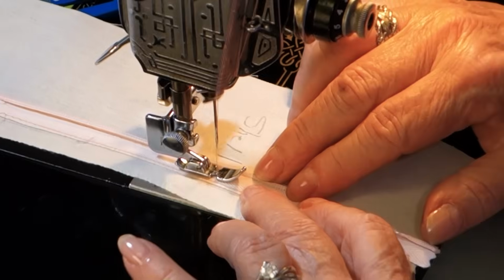to give you some basic information about how things are done in the industry. This is just basic information that one needs to understand when one is making clothing.